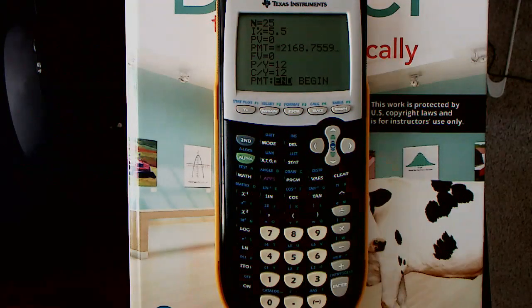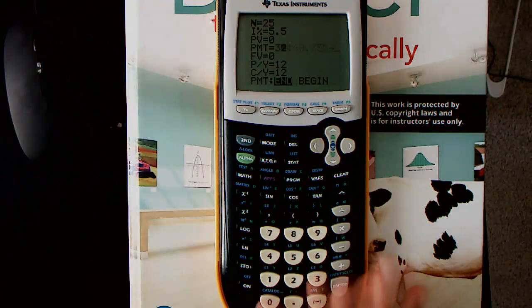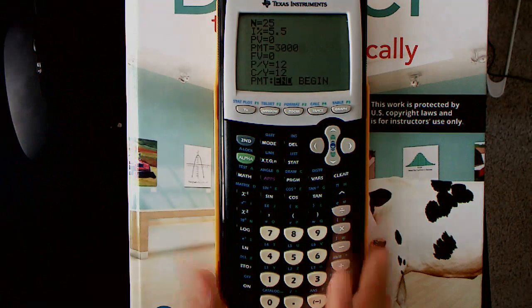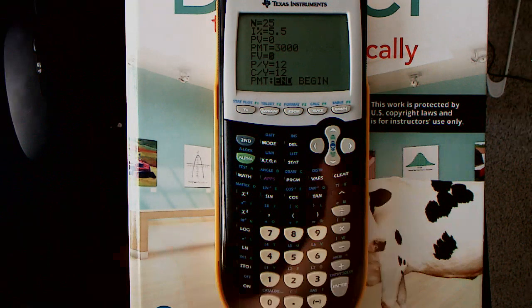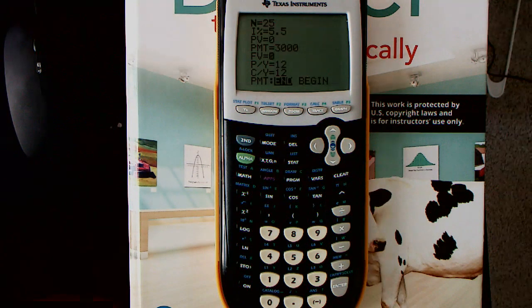And PMT, remember what PMT is? Let's look at the information I asked you to write down. Every year you deposit $3,000, so 3000. That's your payment, right? Future value. Do we know the future value? We don't. Future value is the amount we are looking for.